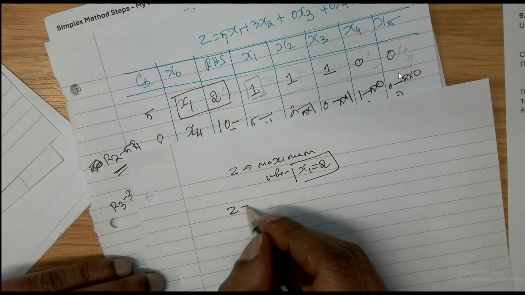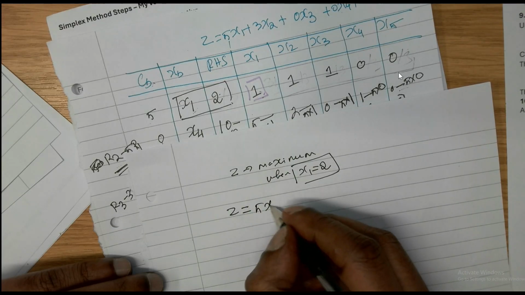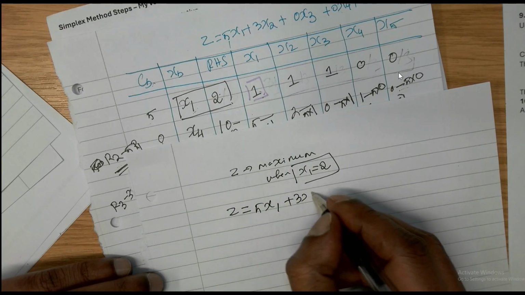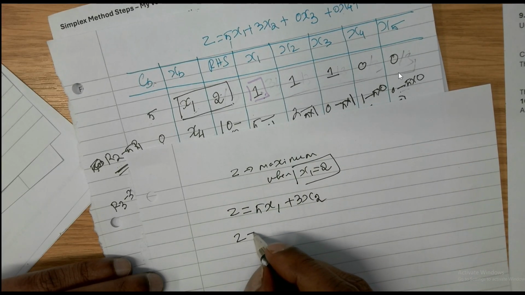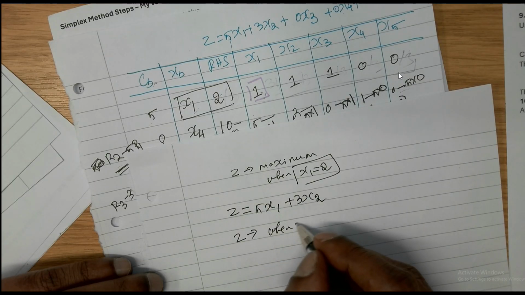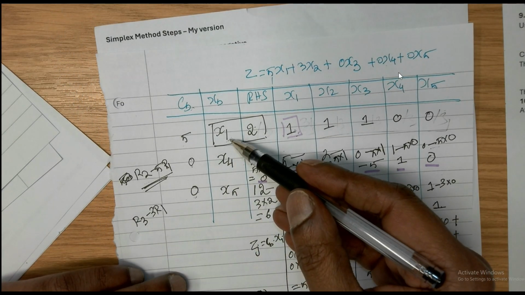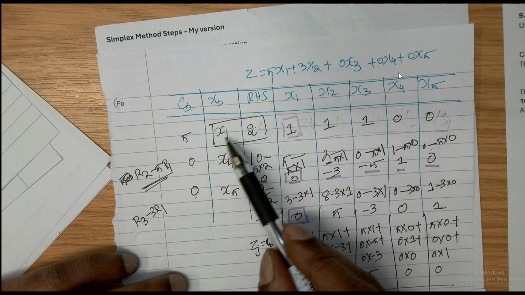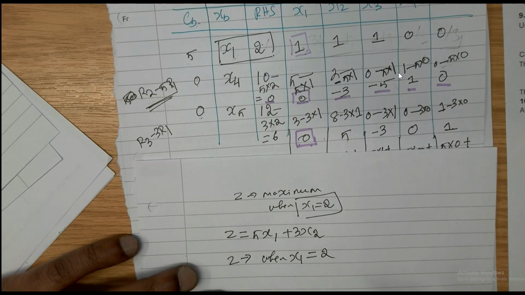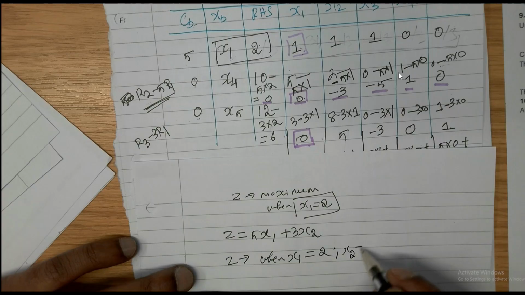Using the original profit function, 3x1, Z will be maximum when x1 equals 2. And in this table you don't have x2, you have only x1, so x2 is automatically equal to 0.